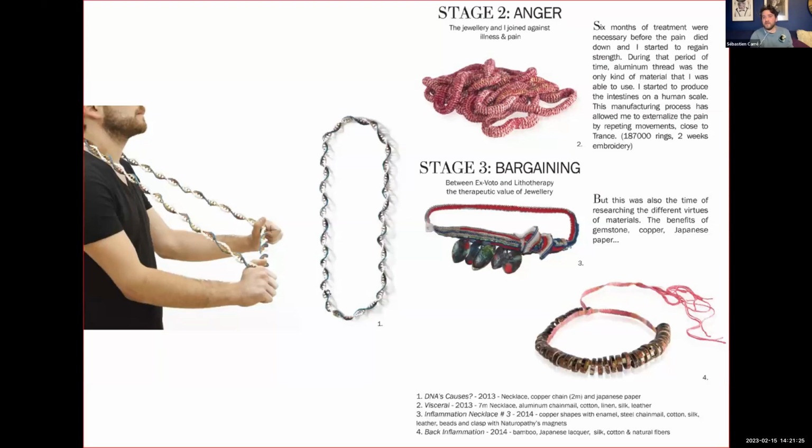For the hanger, it was actually a necklace that is 7 meters long. It's to symbolize the intestines, so it's at the scale of the intestines. It was really therapeutic for me, because I made every ring by hand, and after that, it was embroidered. It took 6 months, because it took 6 months for the treatment to really work. During that time, I had a lot of pain, and the repetitive process was really helping me to deal with the pain in a way, and also to put my intention on something different.